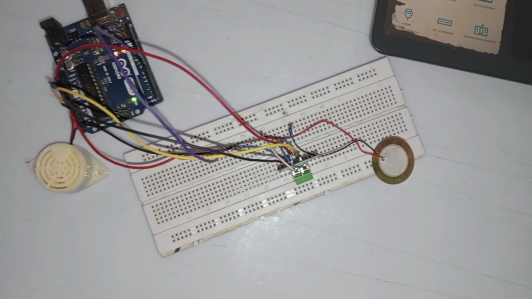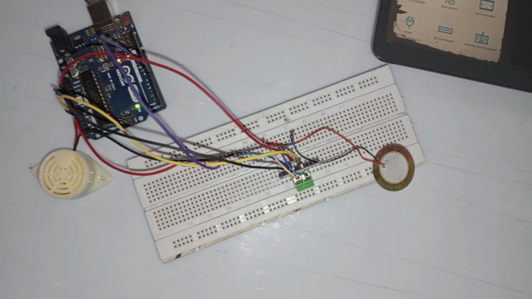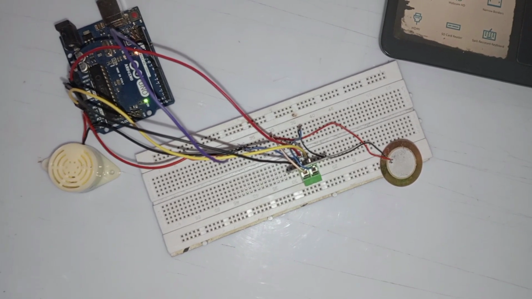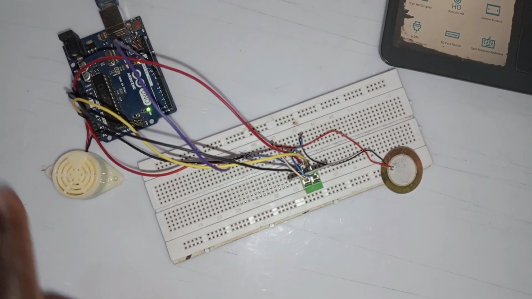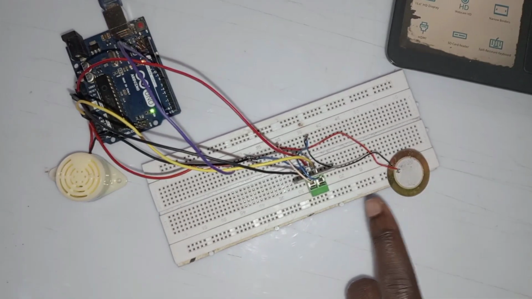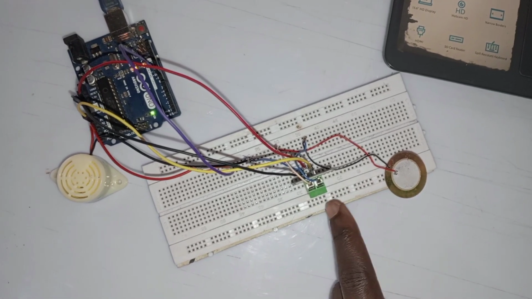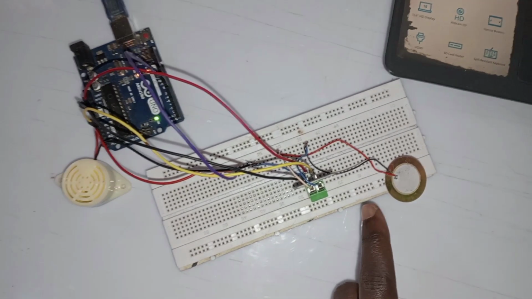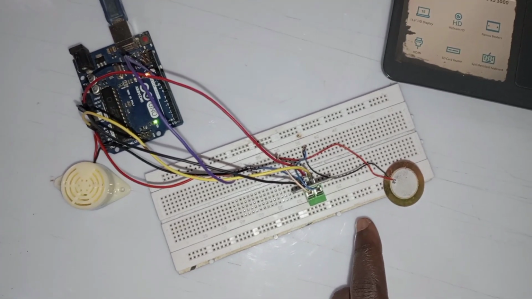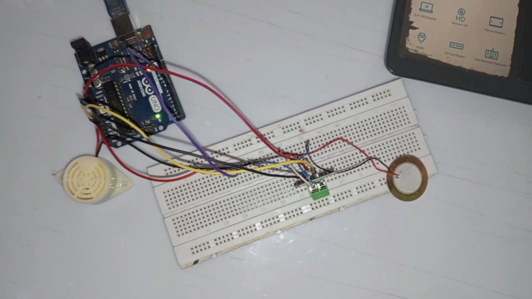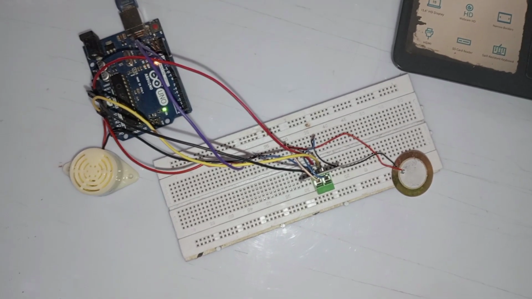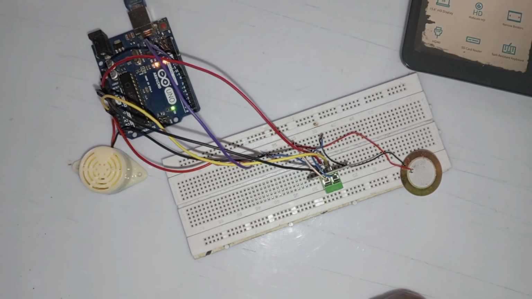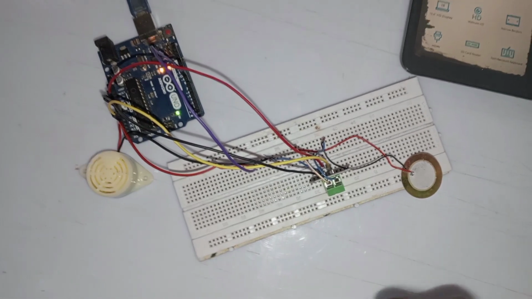So guys, this is a demo of how the analog piezoelectric vibration module works. This is a buzzer, this is my Arduino UNO, and this is the piezoelectric vibration module. I programmed the system in such a way that when it detects vibration, the buzzer should come on. As it is, the buzzer is off. So let's see if this module works. Once it senses vibration, the buzzer will come on. Now let's try it out and check it out.